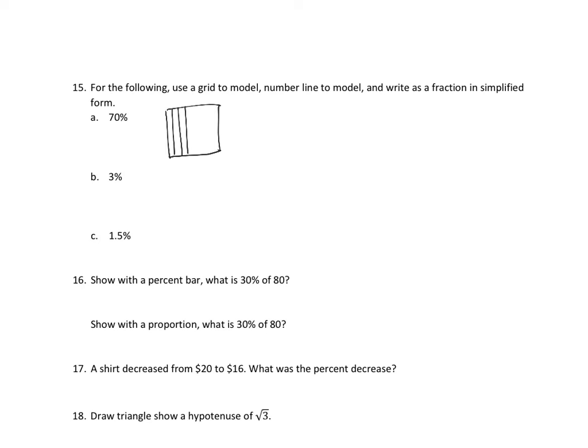So we have 10 columns, 3, 4, 5, 6, 7, 8, 9, a little bit longer. And so we have 7 of them. So there's the 70%.